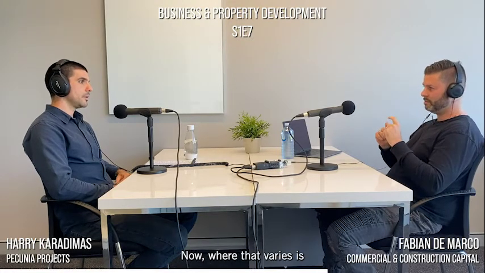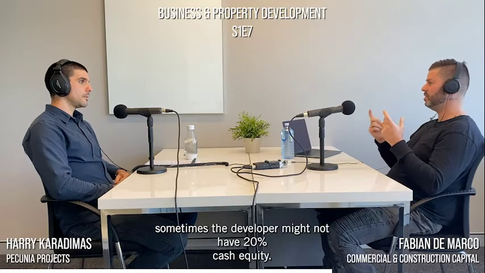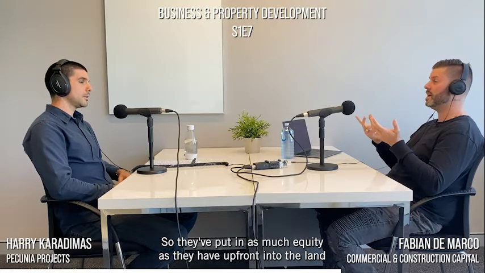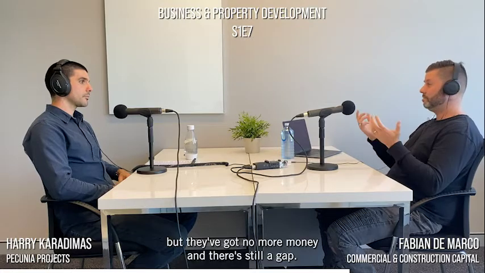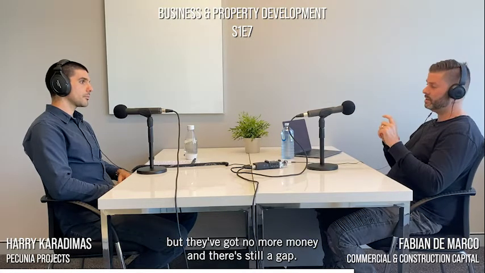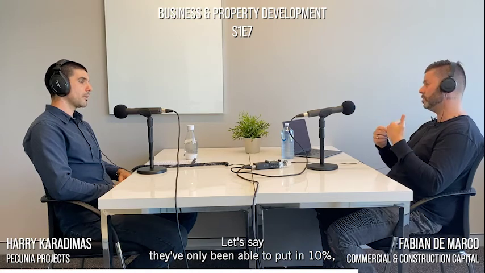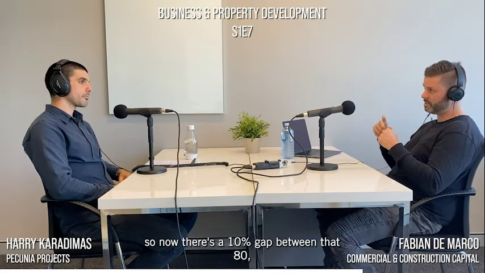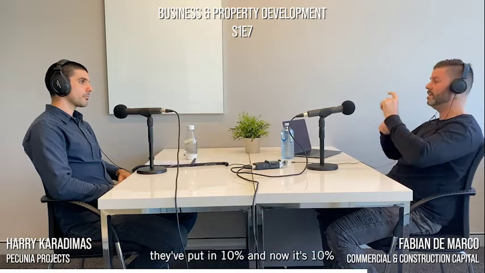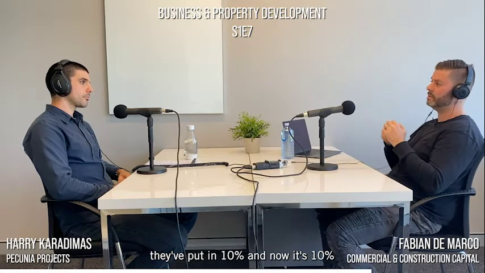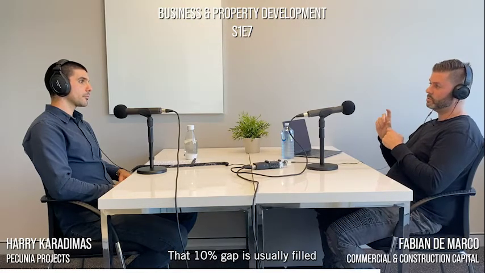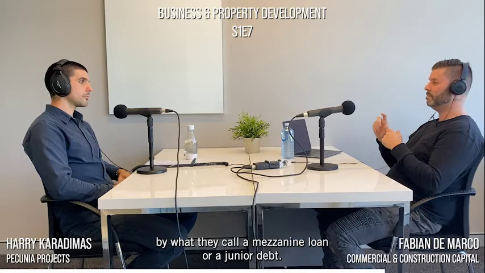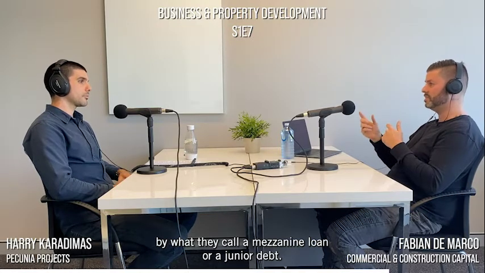Where that varies is that sometimes a developer might not have 20% cash equity. So they've put in as much equity as they have upfront into the land, and maybe they've paid for a little bit of planning, but they've got no more money, and there's still a gap. Let's say they've only been able to put in 10%. So now there's a 10% gap between that 80%, and that 10% gap needs to be filled. That 10% gap is usually filled by what they call a mezzanine loan or junior debt.